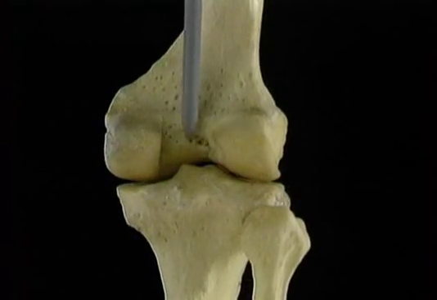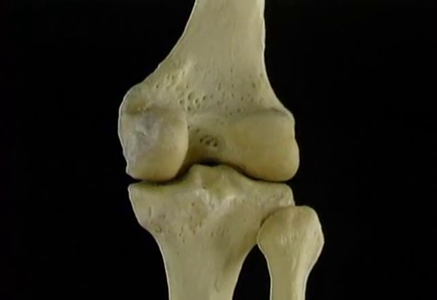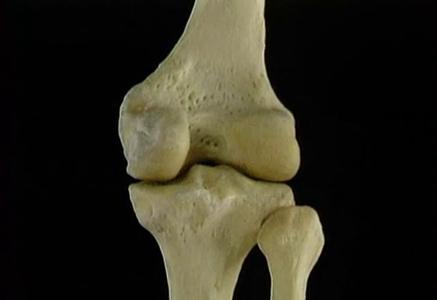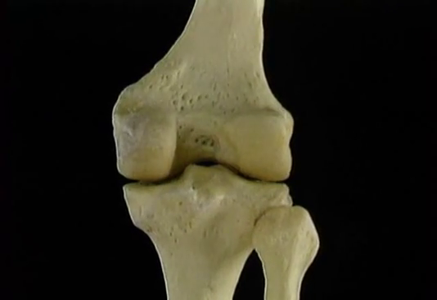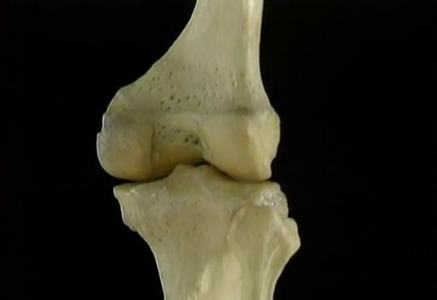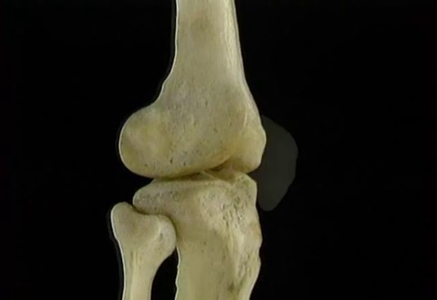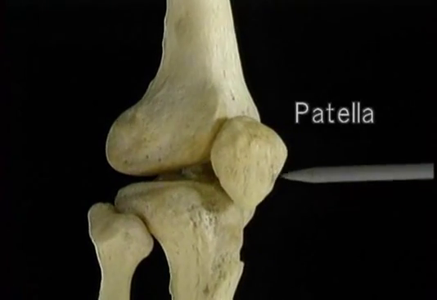The space in the middle, the intercondylar notch, is occupied by the two cruciate ligaments. The intercondylar notch and its contents divide the knee joint into two almost separate halves. There's one more bone to add to the picture, the patella, or kneecap.